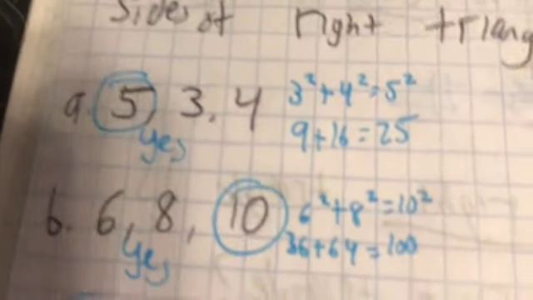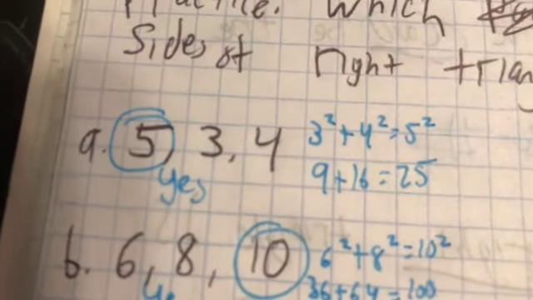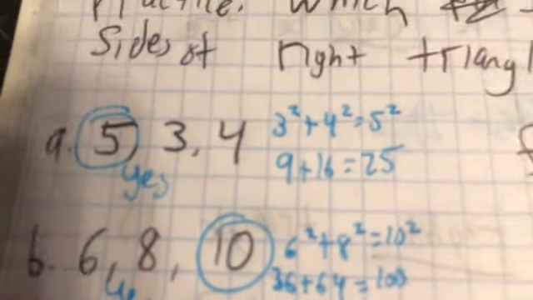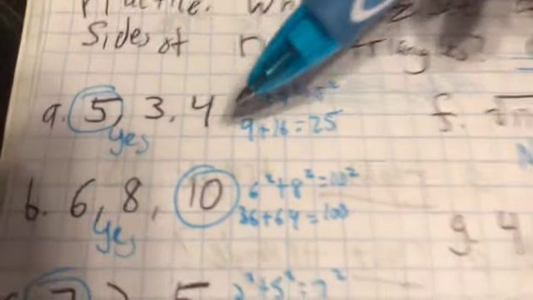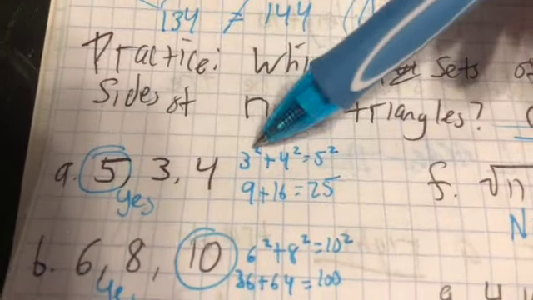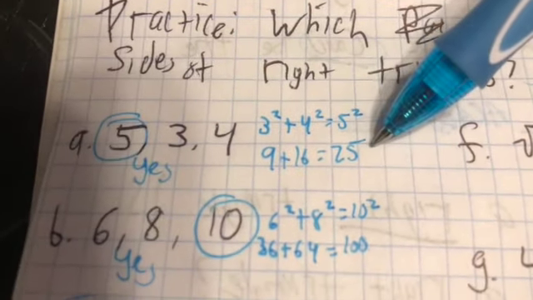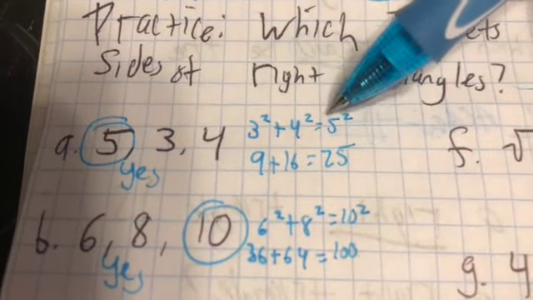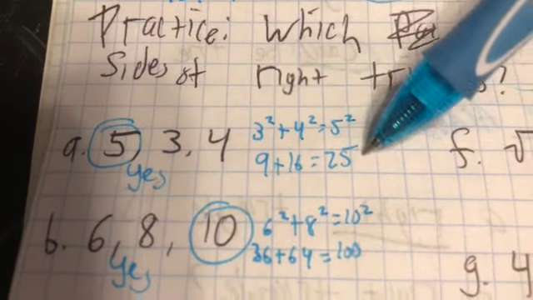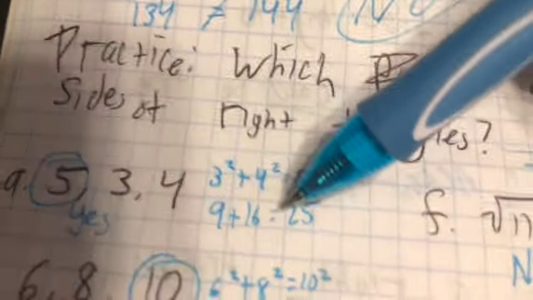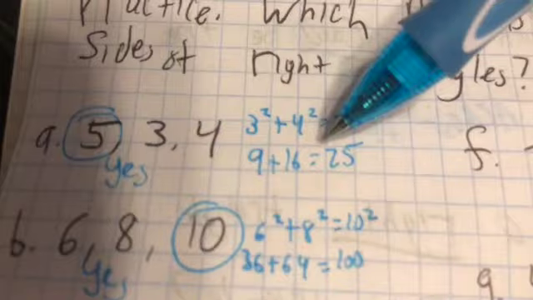That's acceptable. Okay. So for A, we have my legs of 3 and 4. And 3 squared plus 4 squared equals 5 squared. So 9 and 16 gets me 25. Because 3 squared is 9, 4 squared is 16, and 5 squared is 25. And 9 and 16 gets me 25. So that works.